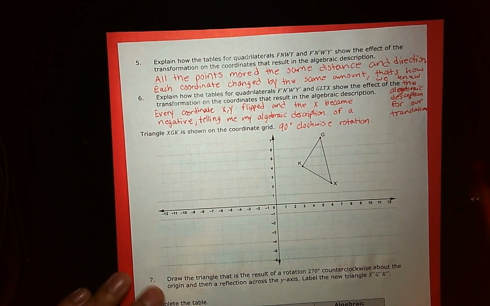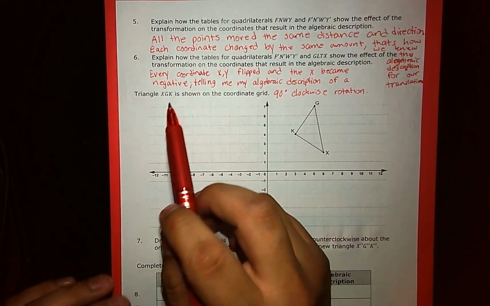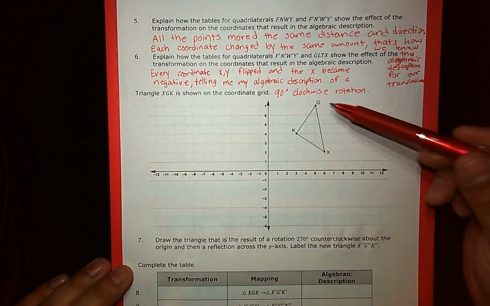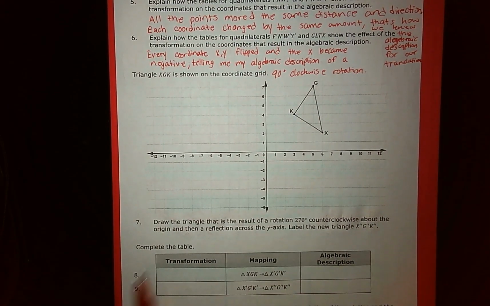Alrighty, so let's look at the next one. It says triangle XKG is shown on the coordinate grid, and I see that here. It says draw the triangle that is the result of a rotation 270 degrees counterclockwise about the origin, and then reflect it across the y-axis. Once we're done with all that, we're going to label it triangle x double prime, g double prime, k double prime.